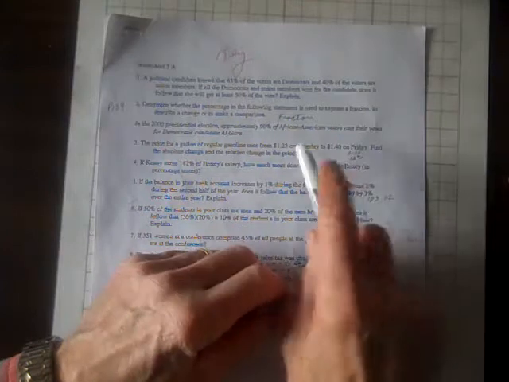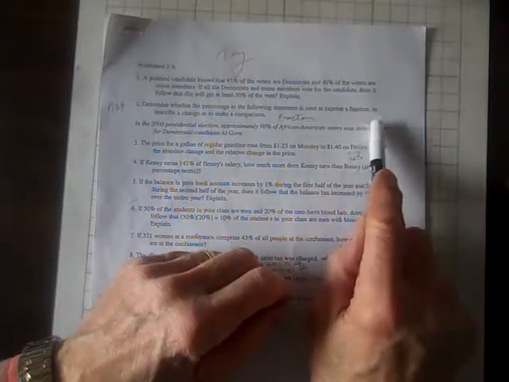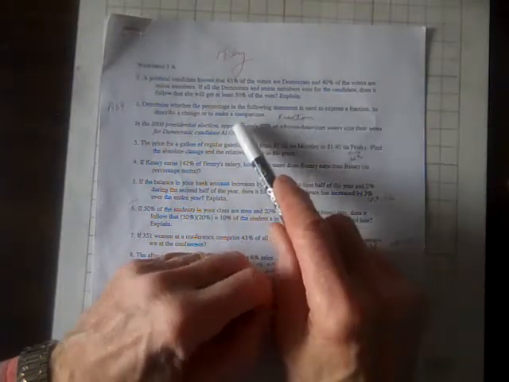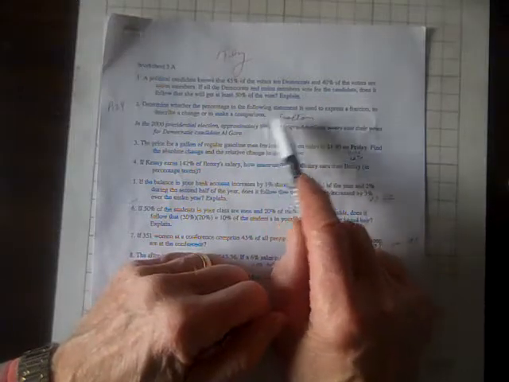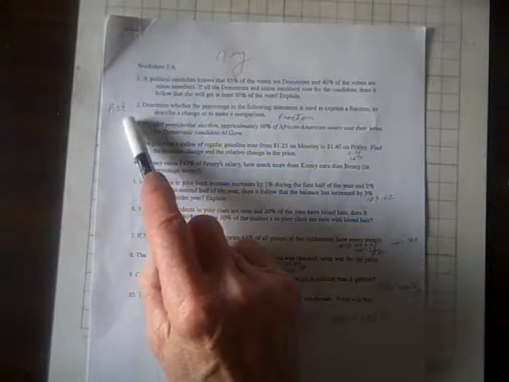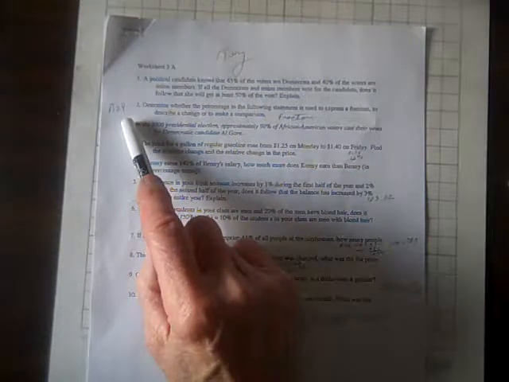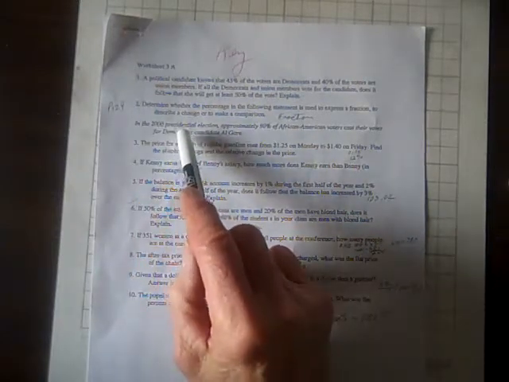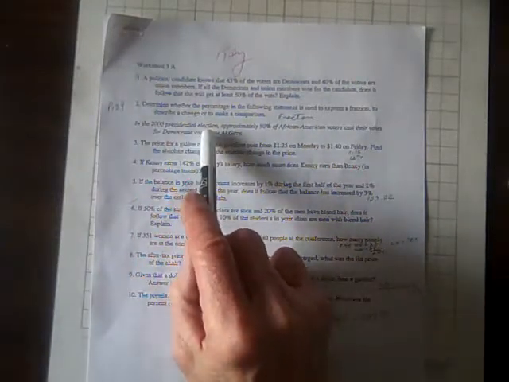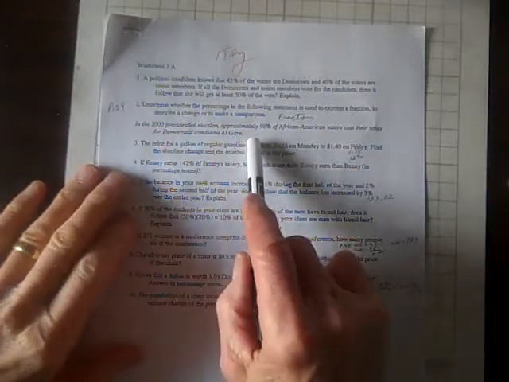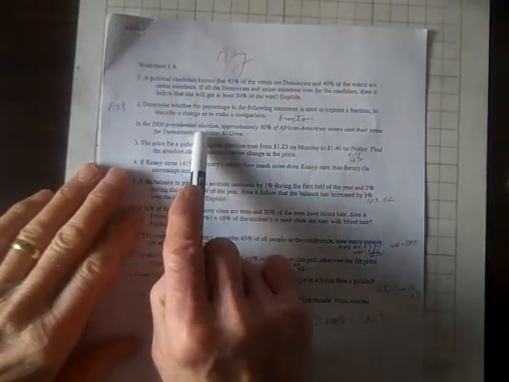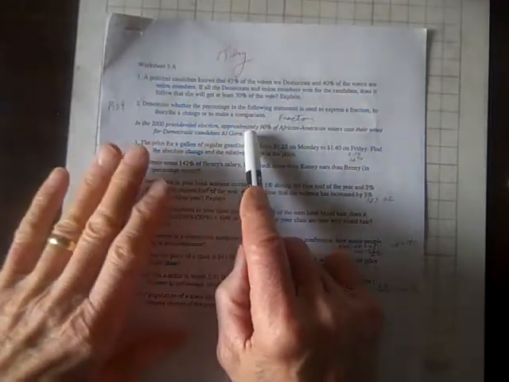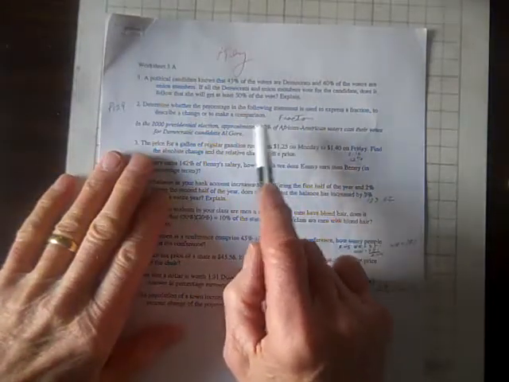percentage in the following statement is used to express a fraction, to describe a change, or to make a comparison. And if you go to page 129, actually 128, 129, and so on, that will be explained, and it's really quite simple. So in this case, in the 2000 presidential election, here's the issue.